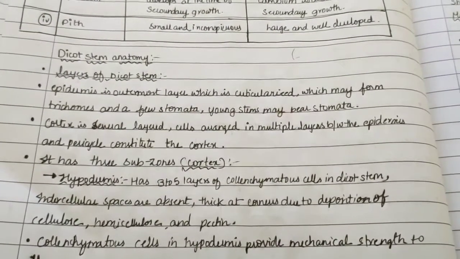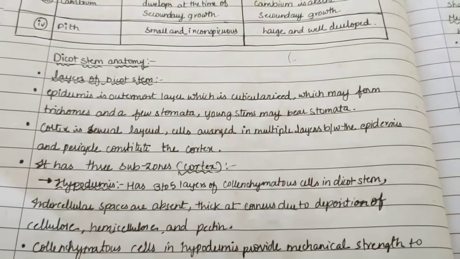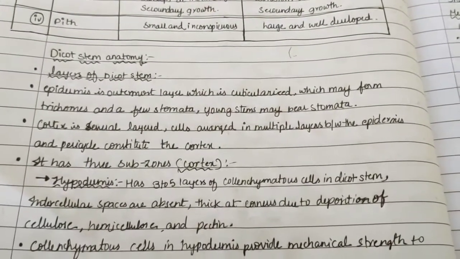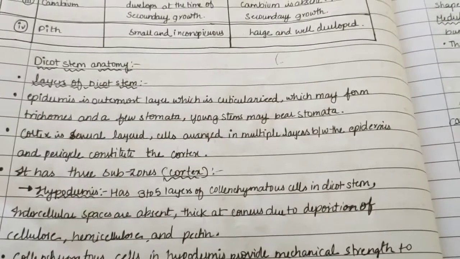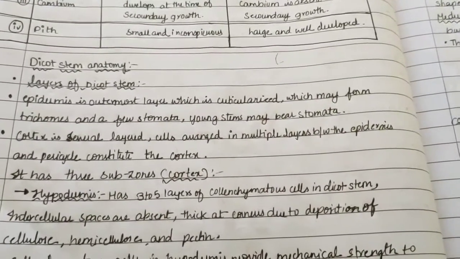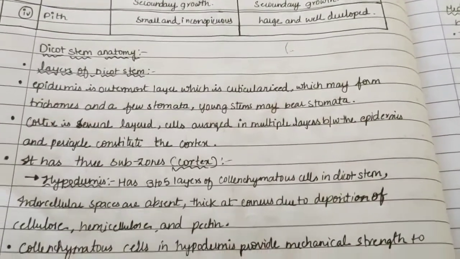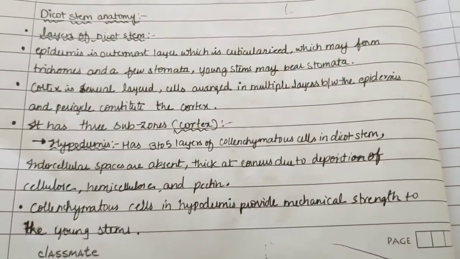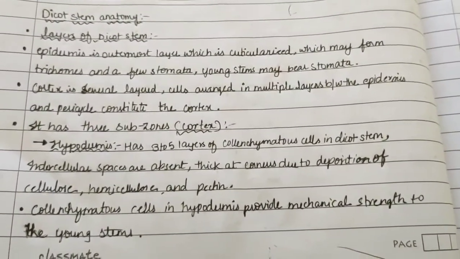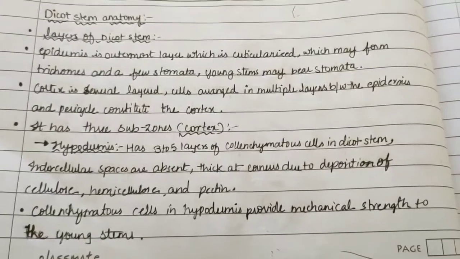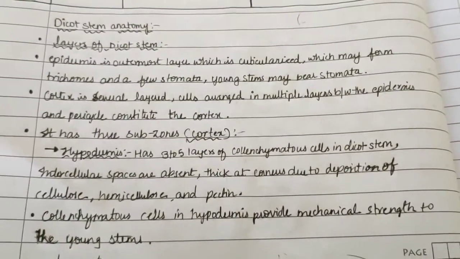Now let us know about dicot stem anatomy. Layers of dicot stem. Epidermis is the outermost layer, which is cuticularized, and may form trichomes and a few stomata. Young stems may bear stomata. And cortex is several layers; cells arranged in multiple layers between the epidermis and pericycle constitute the cortex.